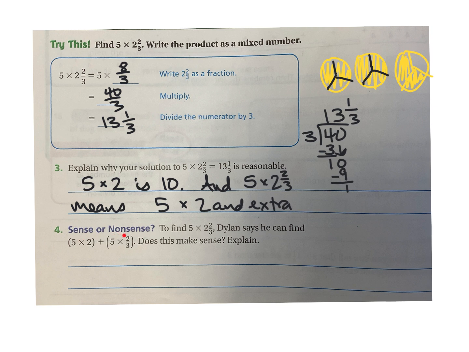Does this one make sense or nonsense? To find 5 times 2 2/3, Dylan says he can find 5 times 2 and add it to 5 times 2/3. Does that make sense? Well, if this is 2 2/3, is that the same as 2 plus 2/3? If I put those together, is that the same? 2 plus 2/3, 2 and 2/3, right?